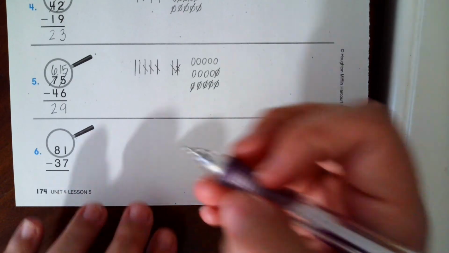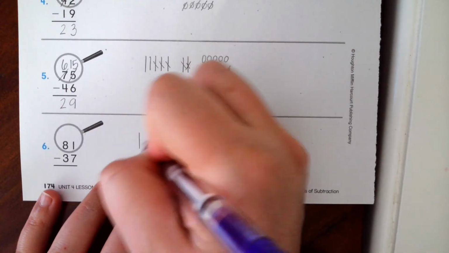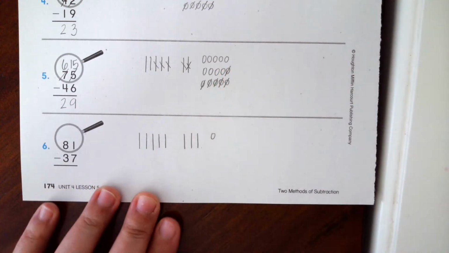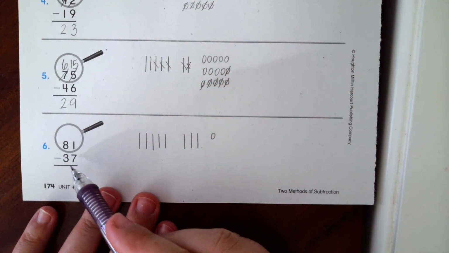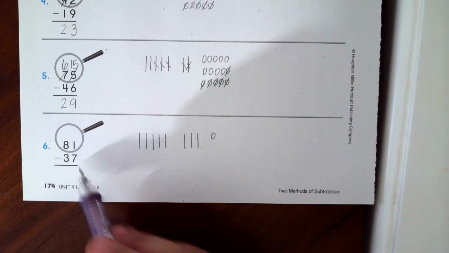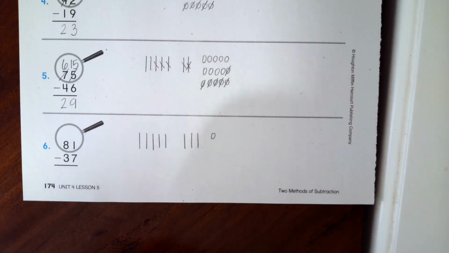All right. And our last problem of the day, we have 81. And we're going to try and subtract 37. I would like you to pause the video and try this one on your own. See if you can do the ungroup first method and the proof drawing.